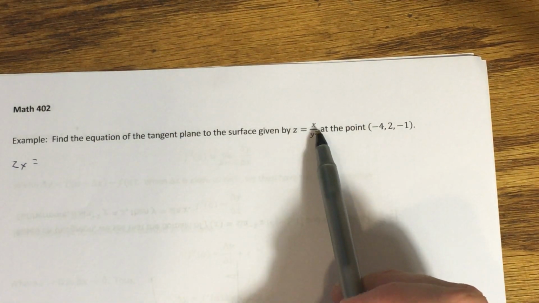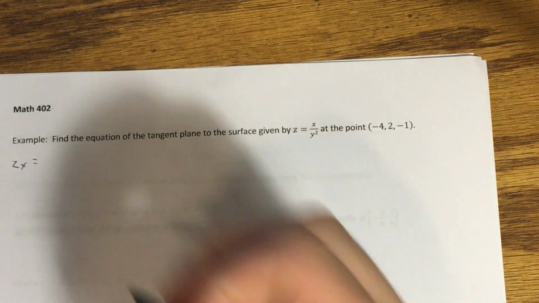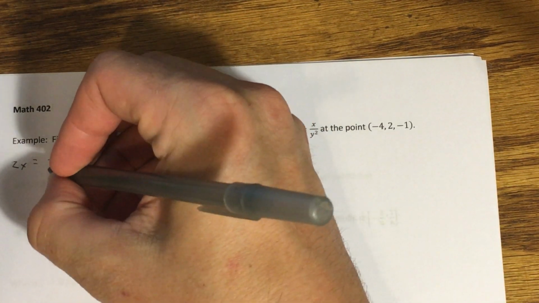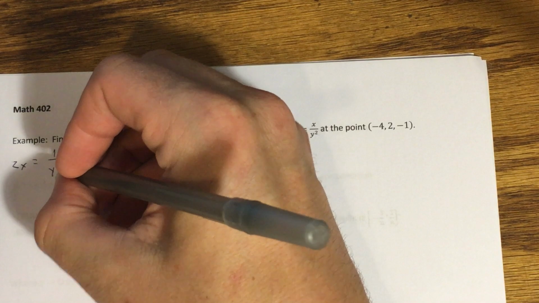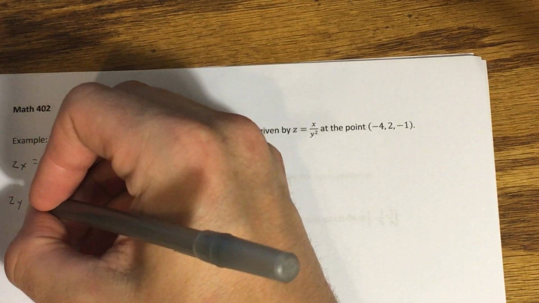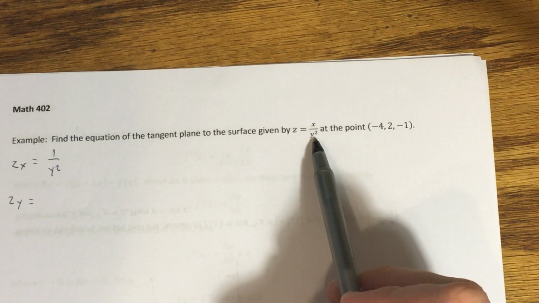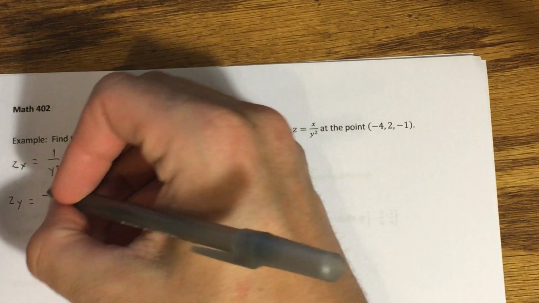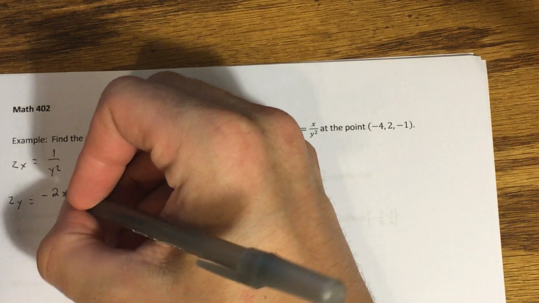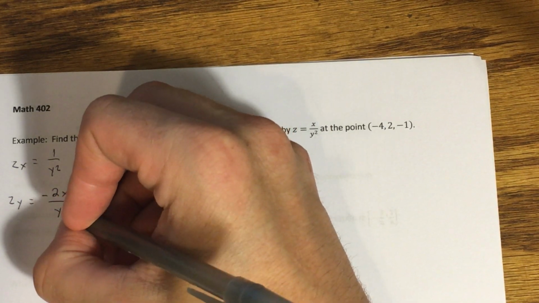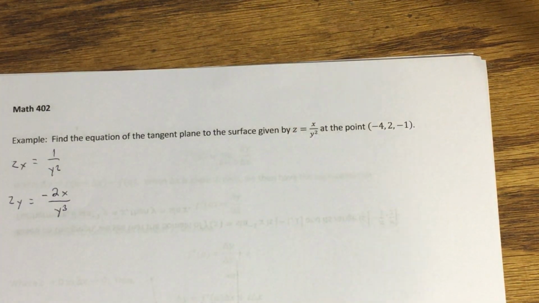Partial derivative with respect to x means I hold y constant, and that would be 1 over y squared. What about zy? Well, now I'm holding x constant, and I differentiate with respect to y, giving me -2x over y cubed.